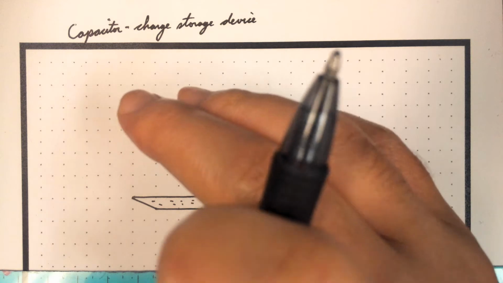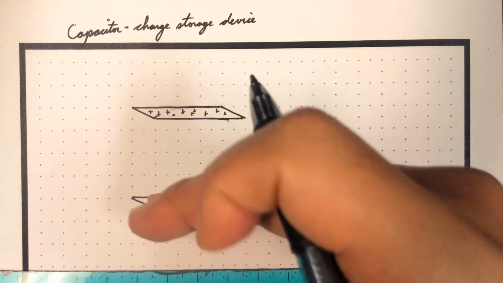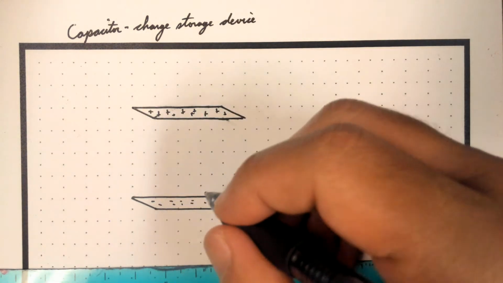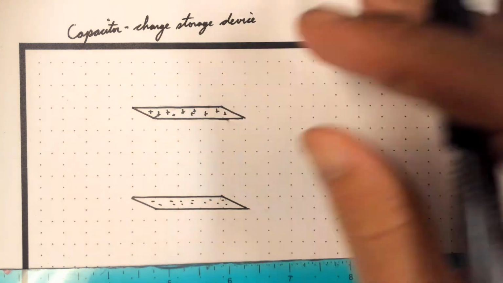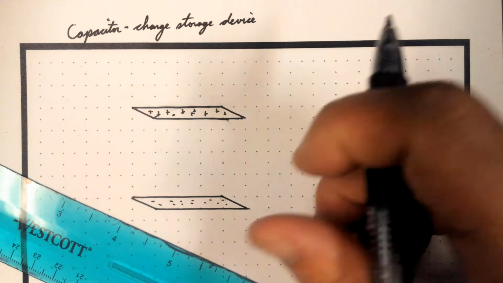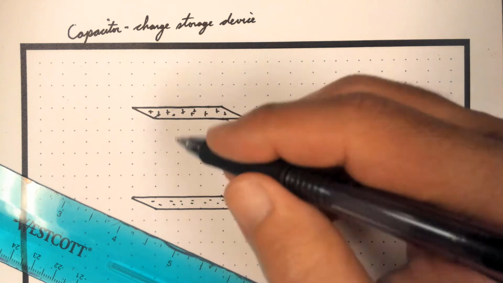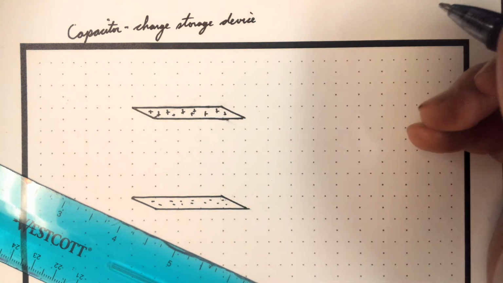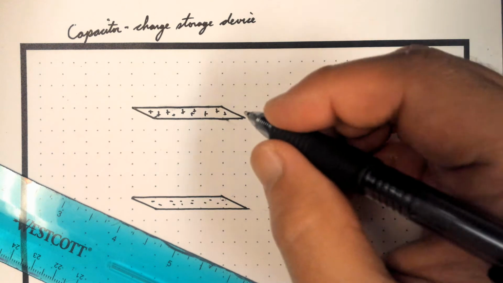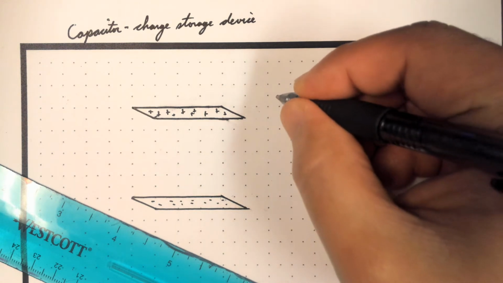We have a parallel plate, one that's up here, one that's down there. One's going to be charged up positive, the other one's going to be charged up negative. And let's just talk about the physics of this. These two plates are going to want to attract to each other. And the geometry of a capacitor is going to be very important. There's something that we call capacitance.